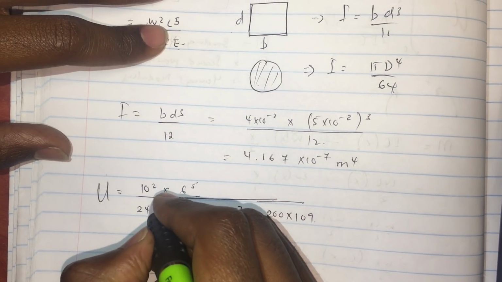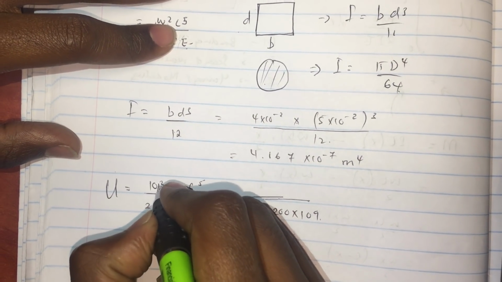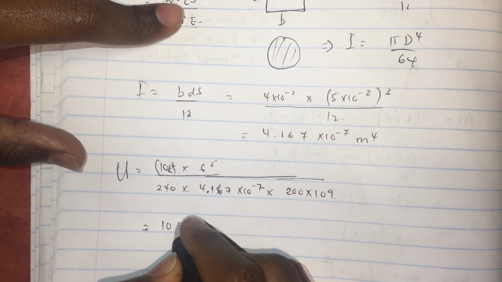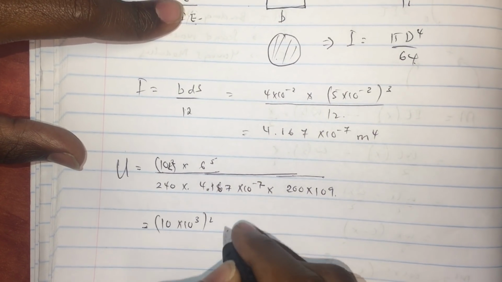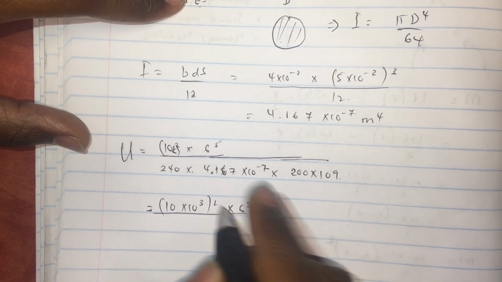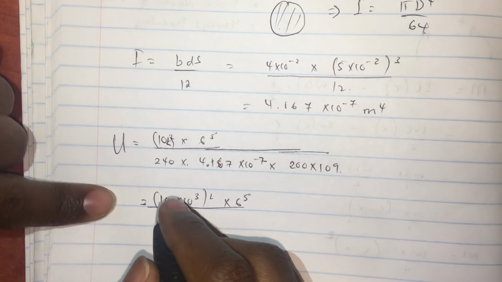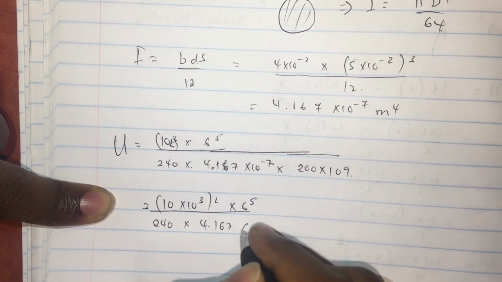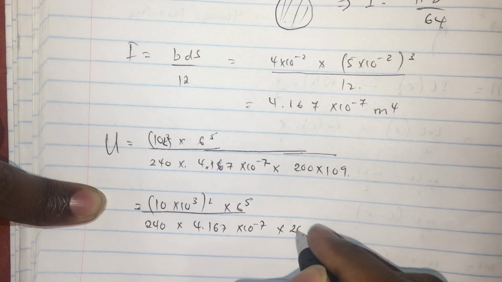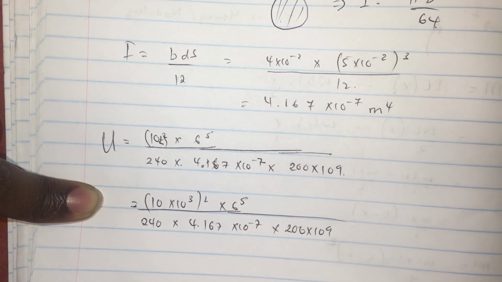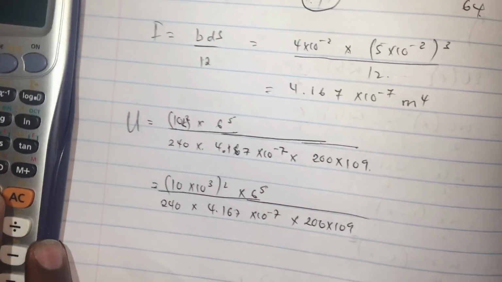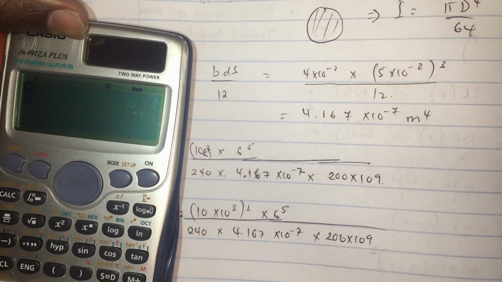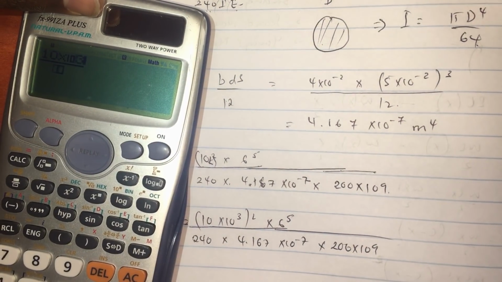So this value is actually 10k squared. So this becomes 10 times 10 to the 3 squared times 6 to the power 5 over 240 times 4.167 times 10 to the power minus 7 times 200 times 10 to the power 9. You can punch this into the calculator.